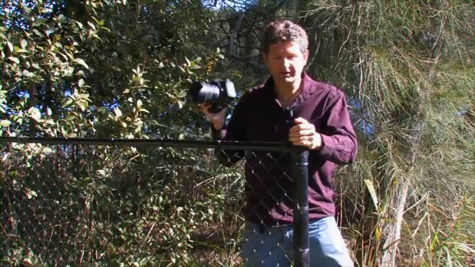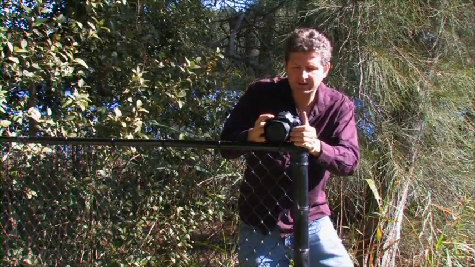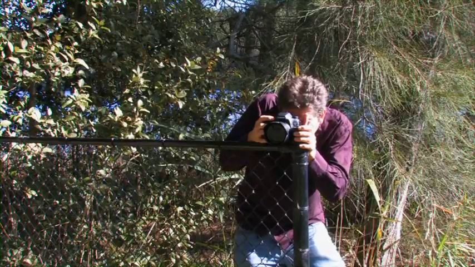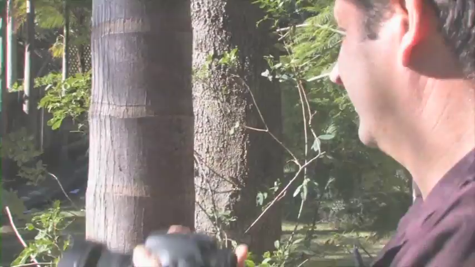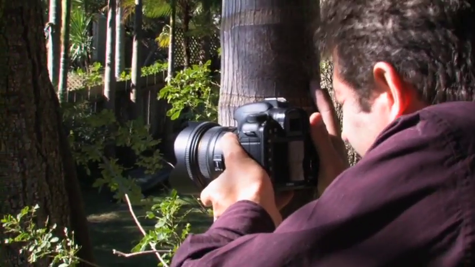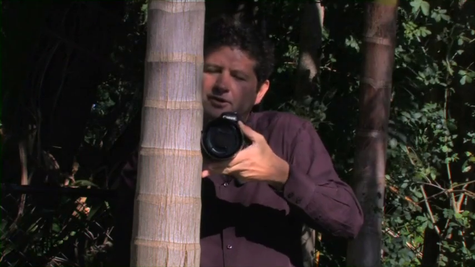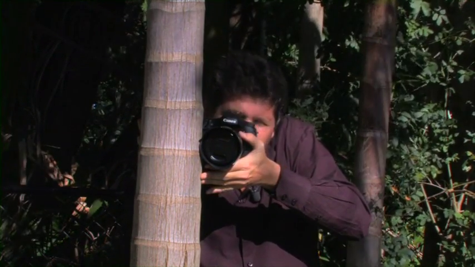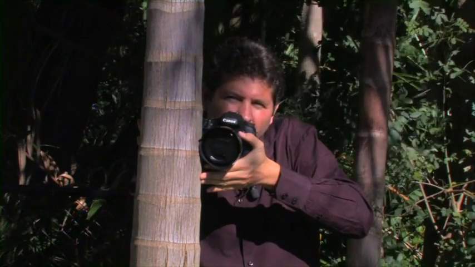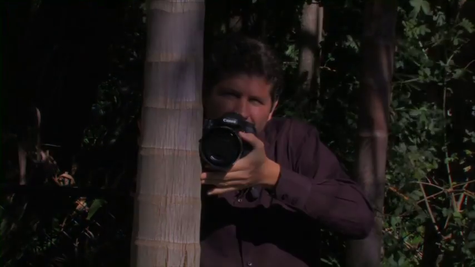Find yourself something solid, get a few points of contact in, and there we go. Easy 5 second exposure, handheld. Not all that much really to get hold of, it's just a tree here. So you get your body through in your lens, lock it in, 5 second exposure, handheld, no tripod, no problem at all.